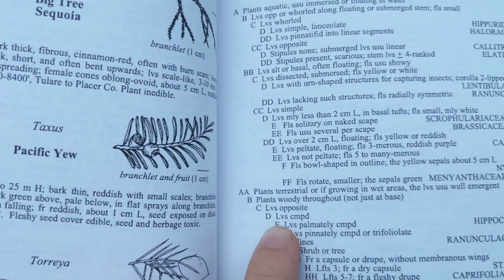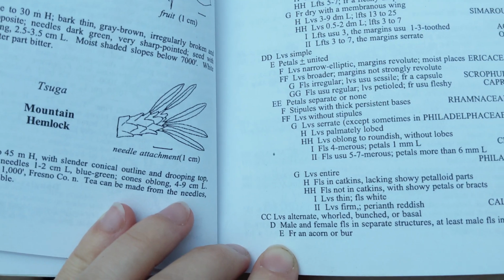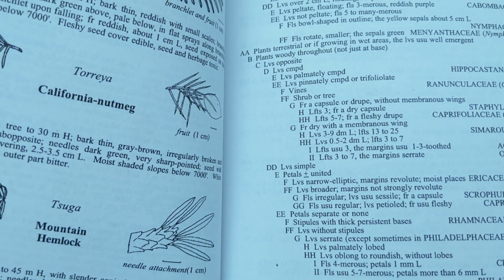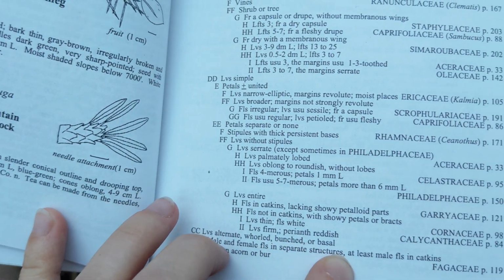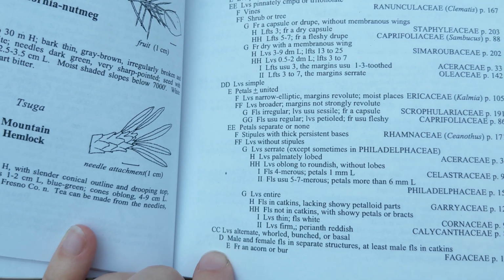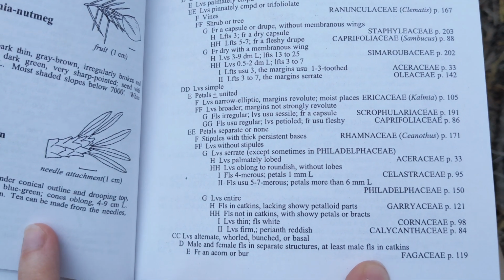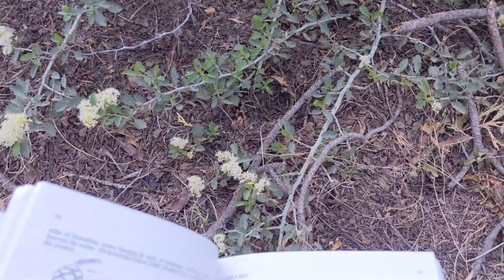So let's see. Leaves are not opposite, they're alternate. Leaves are alternate, whorled, bunched, or basal. This is accurate, CC. So we're going to go to D. Male and female flowers in separate structures, at least male flowers in catkins. This has no catkins. That's a no for D.